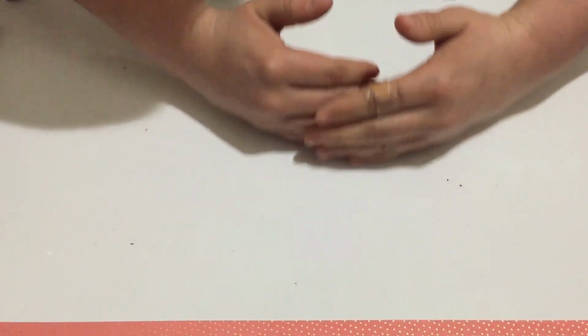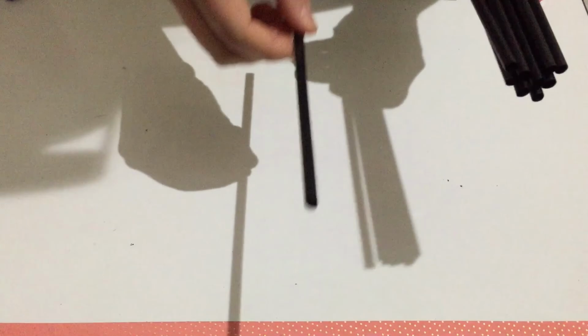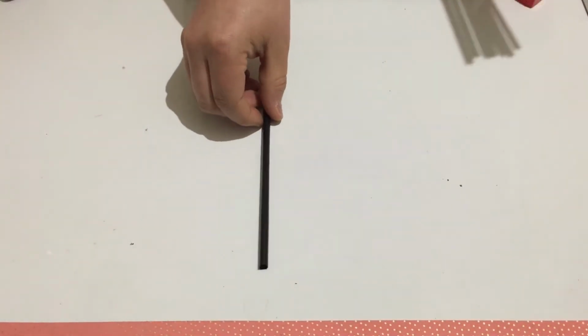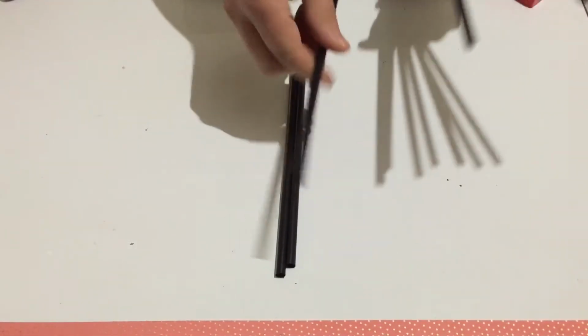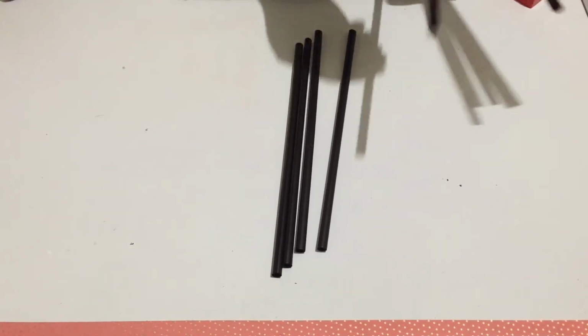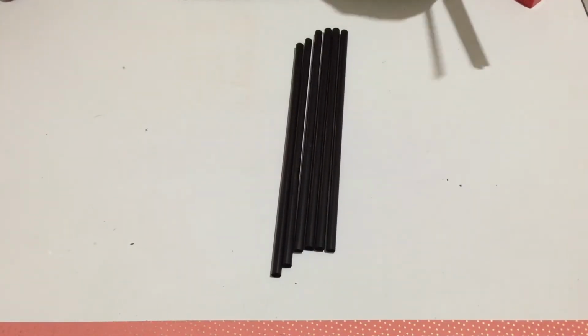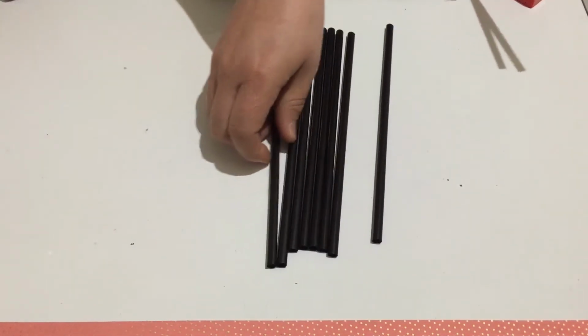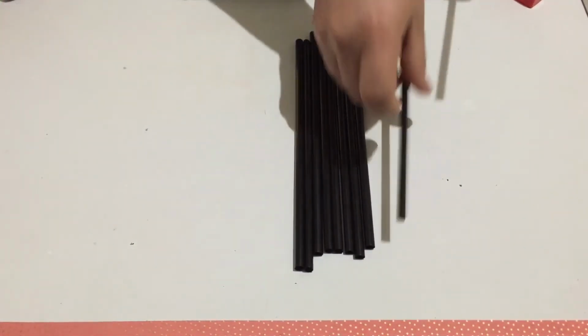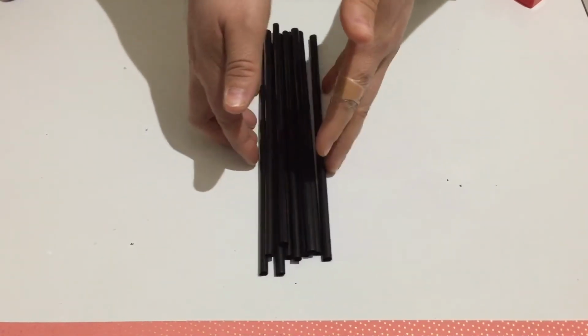Okay, so we are going to move our egg cartons and our cubes. We're going to move to our straws. All right, so first we need to get our group of 10 straws. Here we go. 1, 2, 3, 4, 5, 6, 7, 8, 9, 10. So we have a group of 10 straws.